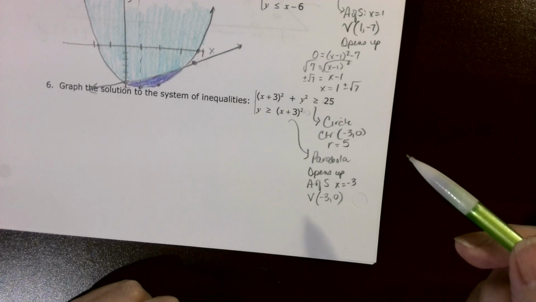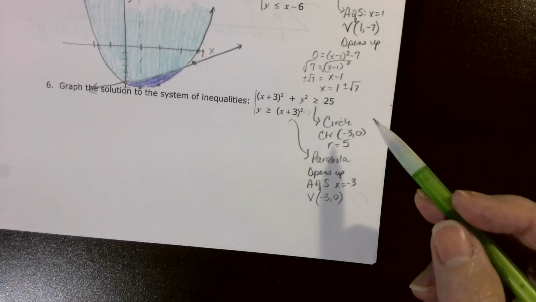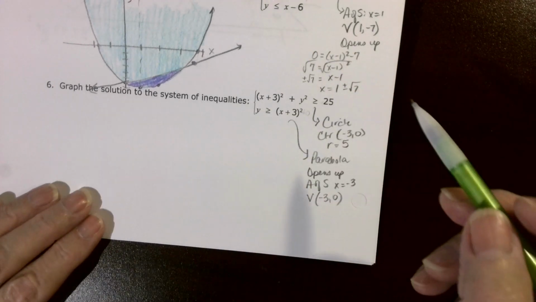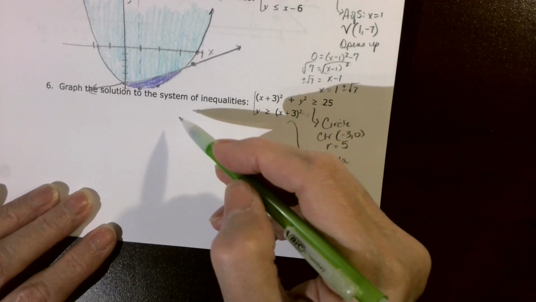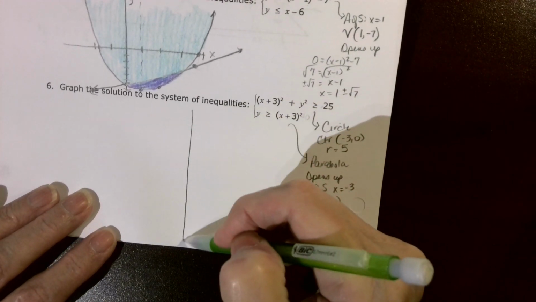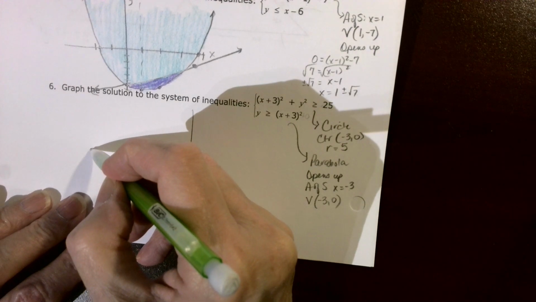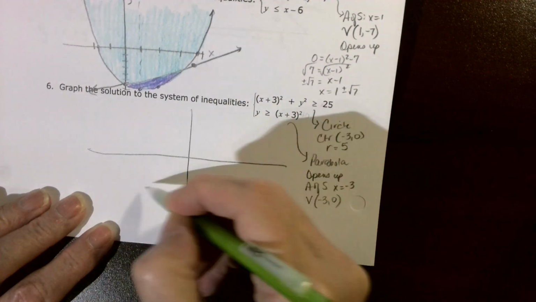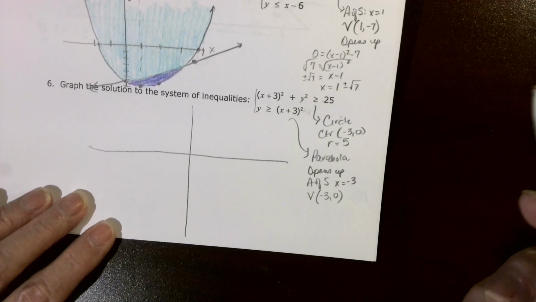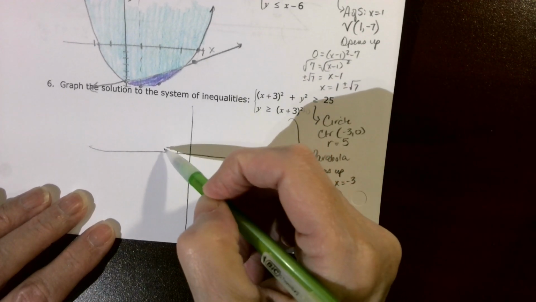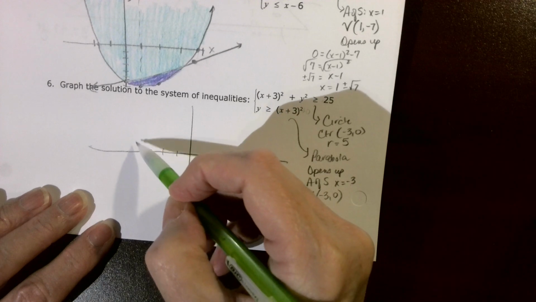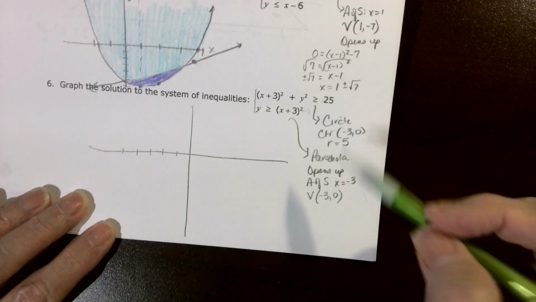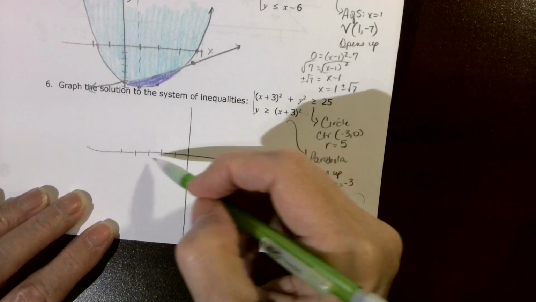So I need to draw me a graph where I can graph all of this stuff. Okay, let's see. I'm thinking more into this quadrant is what we're going to need. So I hope this is going to work out. Okay, we're going to do the parabola first. 1, 2, 3.